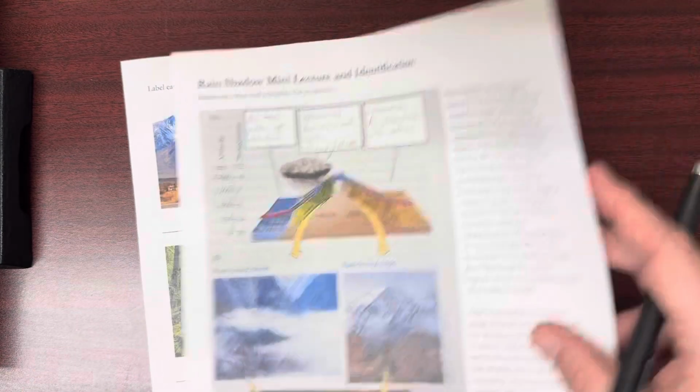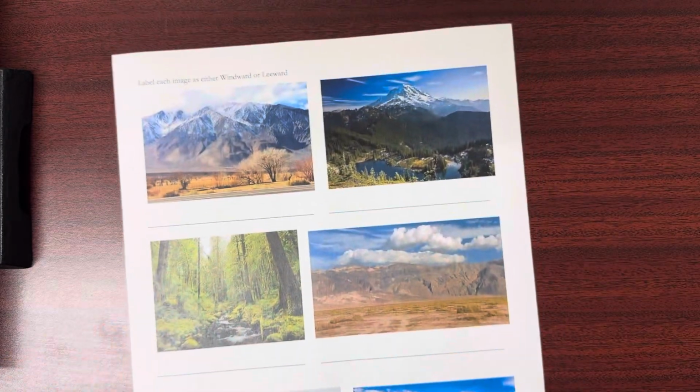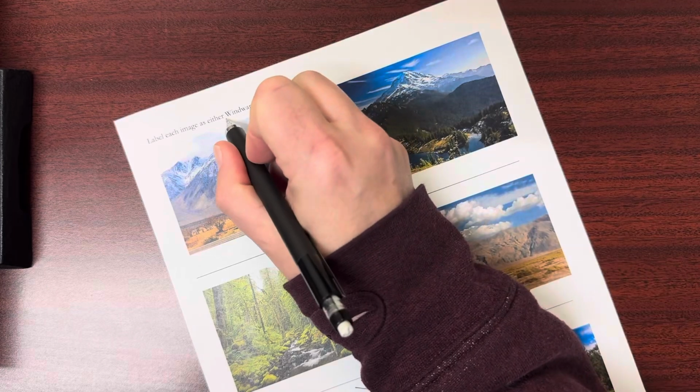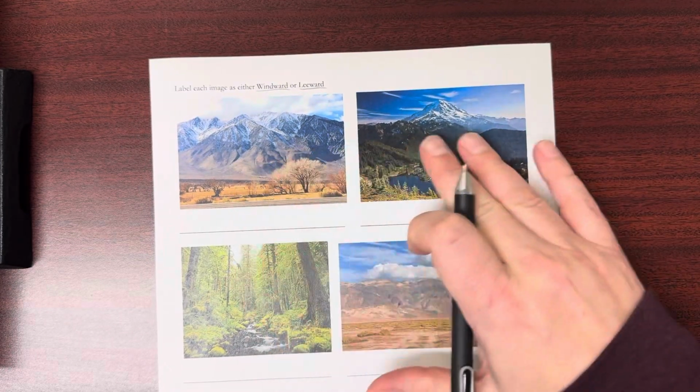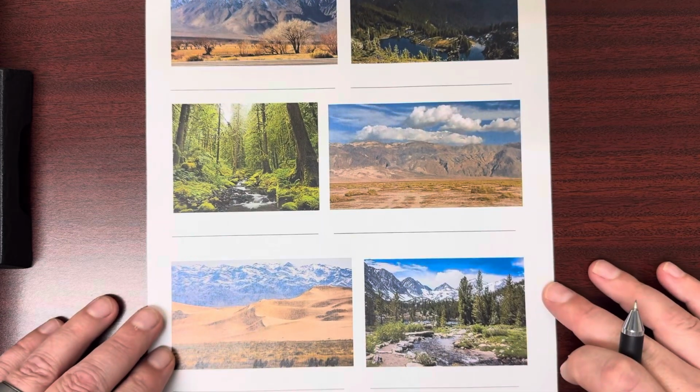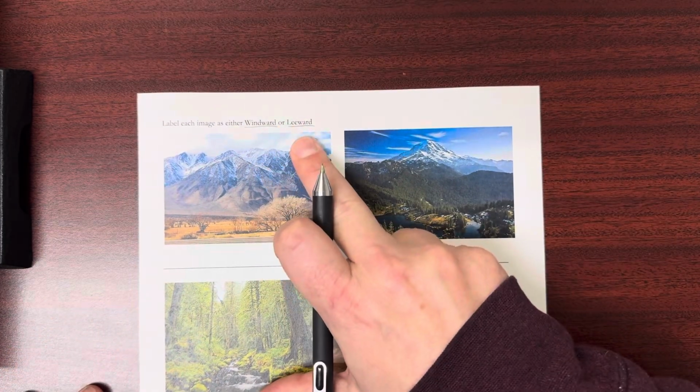Last thing to do is go through these images. There are 6 of them, and you mark each one as either showing the windward or the leeward side based on what you're seeing in the picture, okay? The environment that you see in the picture will tell you whether it's windward or leeward.